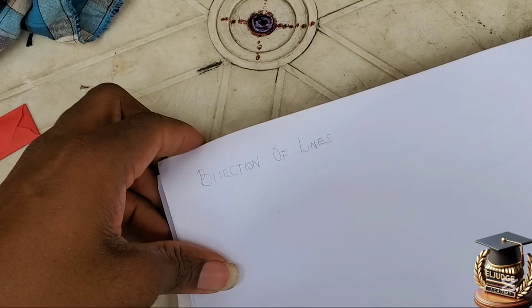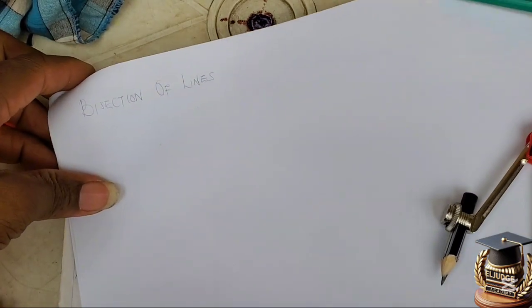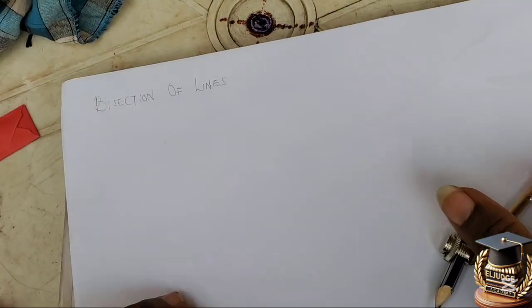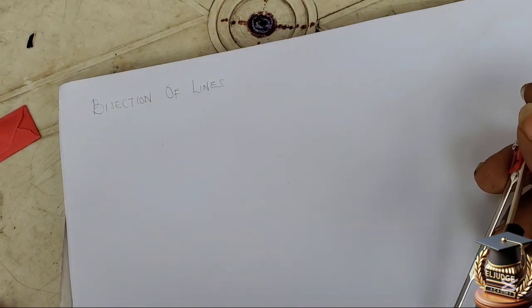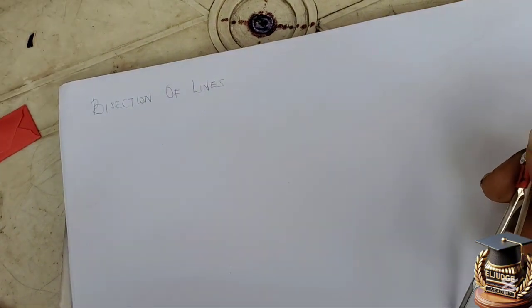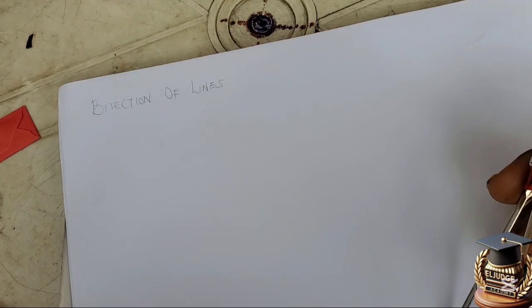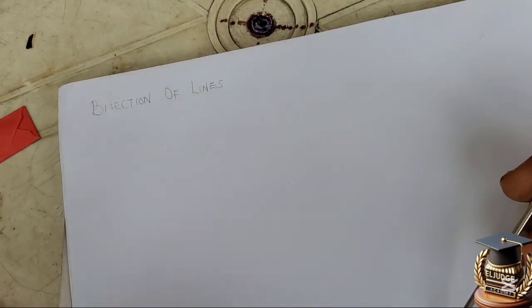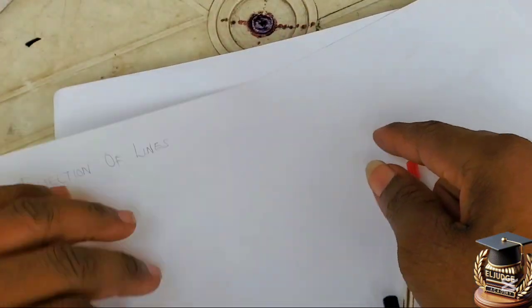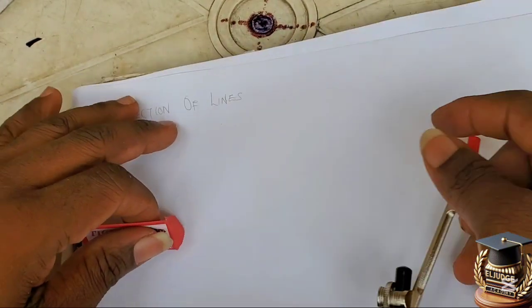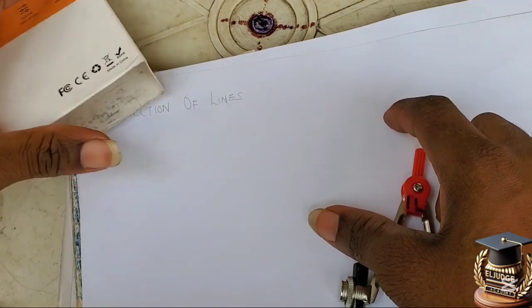When we're talking about bisection of lines, we are majorly talking about the division of a line, and most times bisection means into half. So if we are dividing a line into two equal halves, then we can call it bisection.